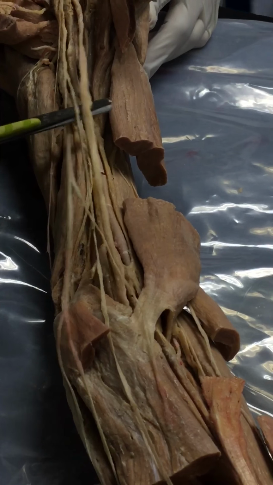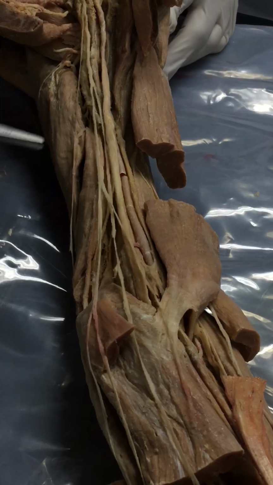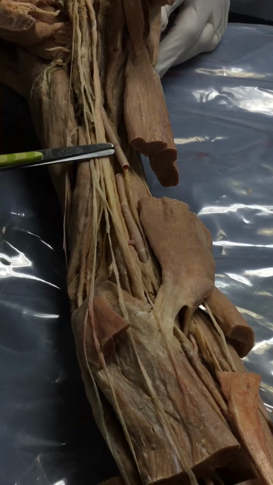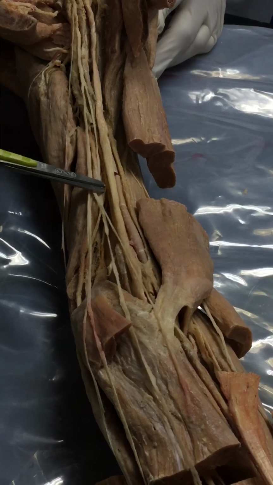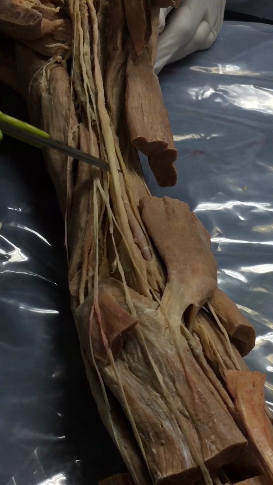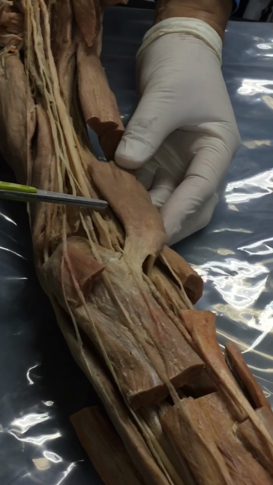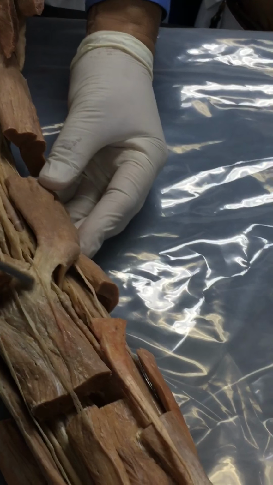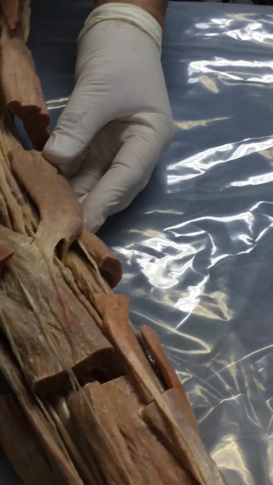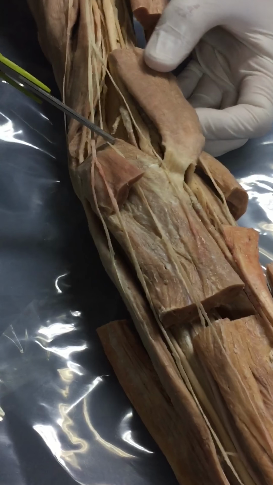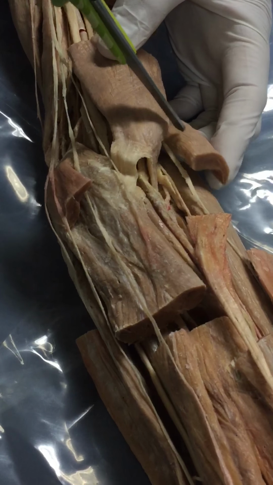So this is the median nerve in the arm region. This is the brachial artery in the arm region, and you can see the median nerve, which is coming into your cubital fossa. This is your cubital fossa, and its boundaries are the pronator teres, so this is your pronator teres, and on this side is the brachioradialis.